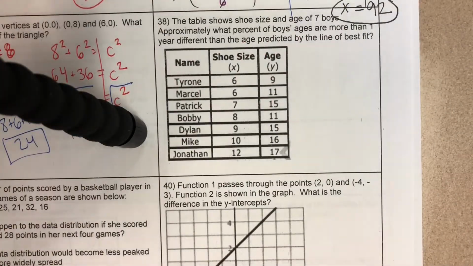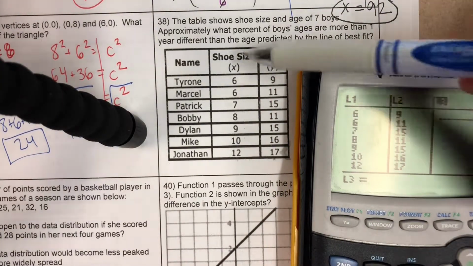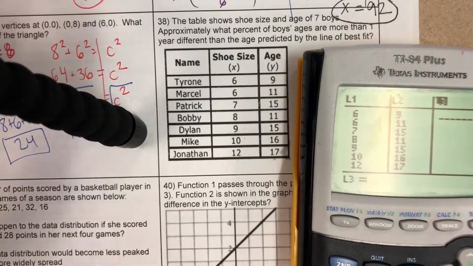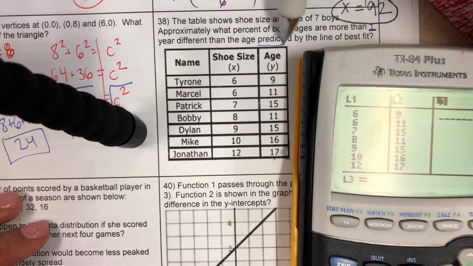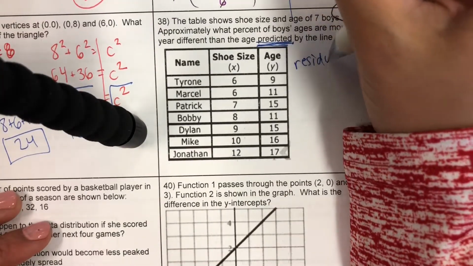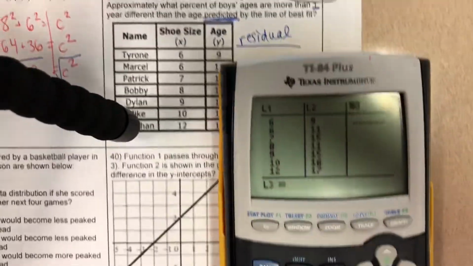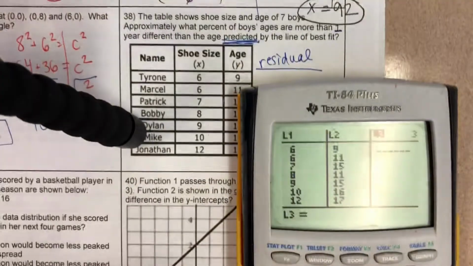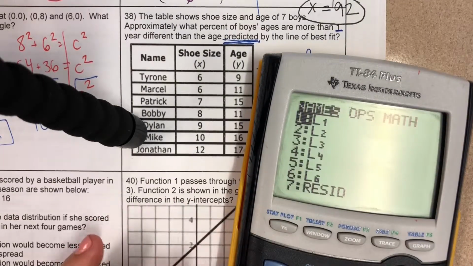All right, anytime I have a table like this, I'm going to plug this into my calculator. So for my L1, I have the shoe size, and for my L2, I have the age. When I'm trying to figure out what is 1 year different than the predicted, so I'm doing predicted versus actual, which means I'm going to look for the residual. So to find the residual on the calculator, it's quite simple. I go back over to L3, I hit second stat, and I hit 7 for residual.